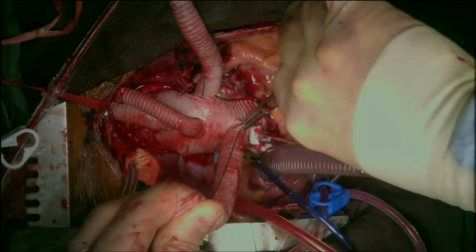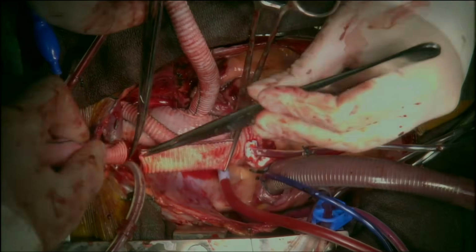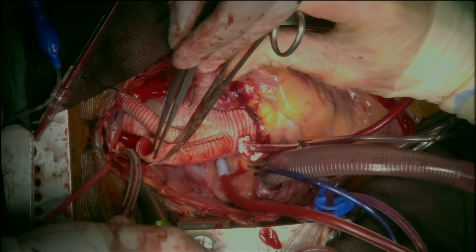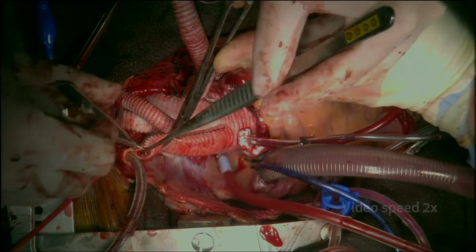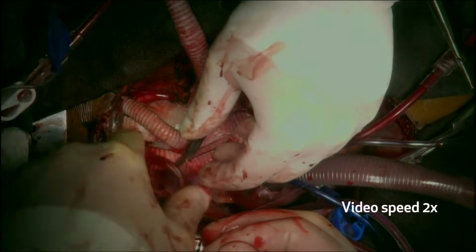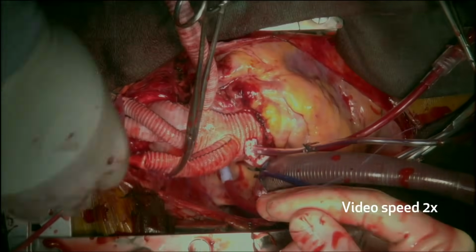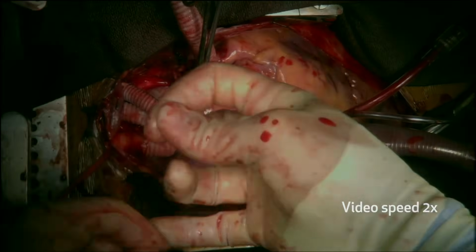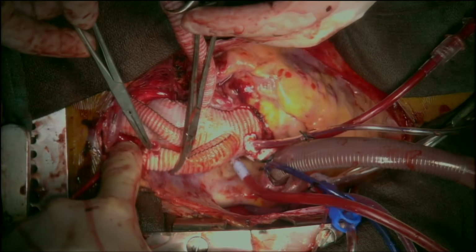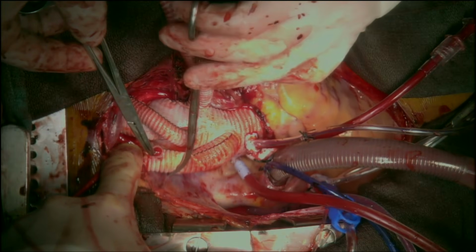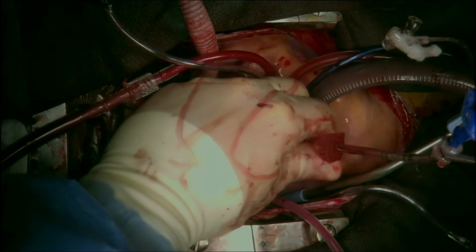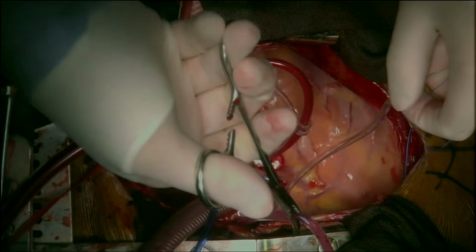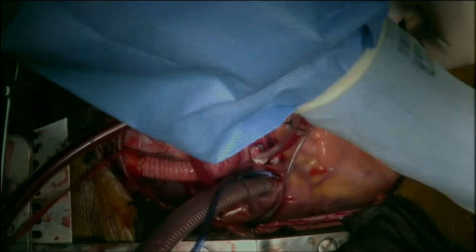At this point, the first 12 millimeter sidearm of the graft was trimmed and anastomosed to the innominate artery using a running 5-0 Prolene suture. The last head vessel anastomosis was de-aired as the clamps were released. The retrograde cardioplegia catheter was removed. Bipolar pacing wires were placed on the inferior aspect of the heart. The LV vent was removed, and the root vent was removed.